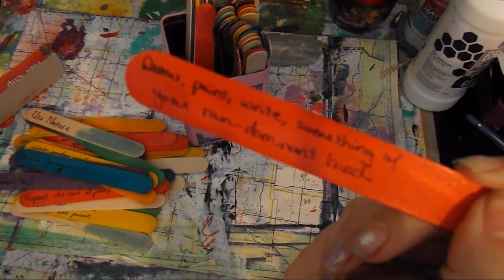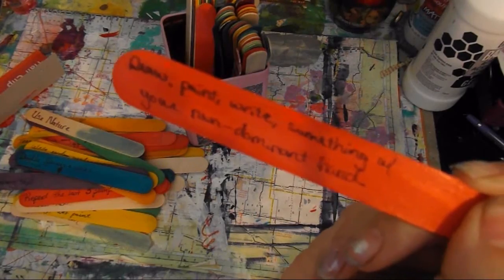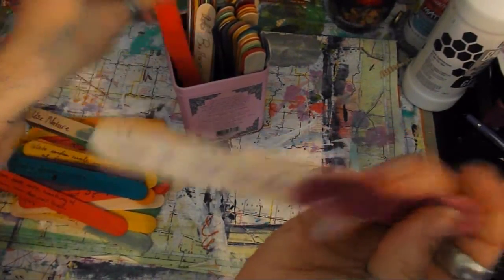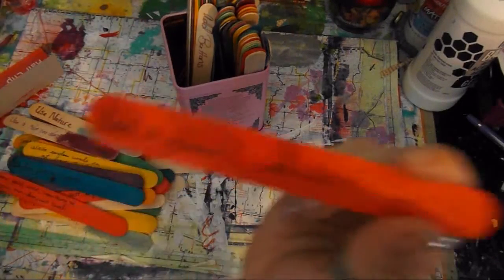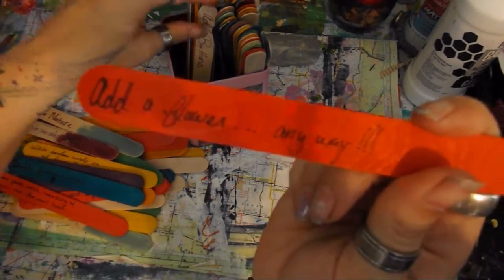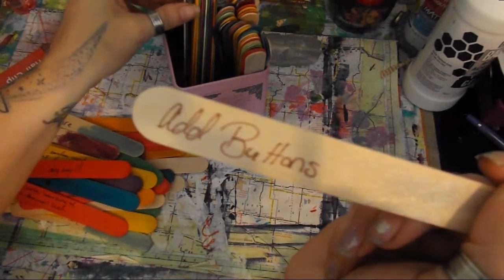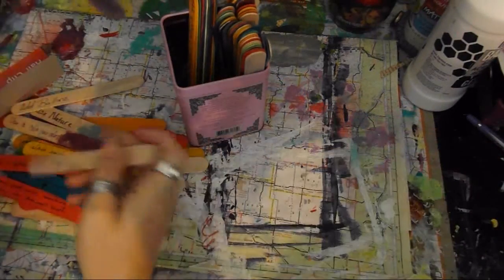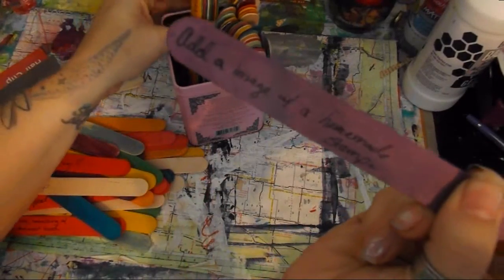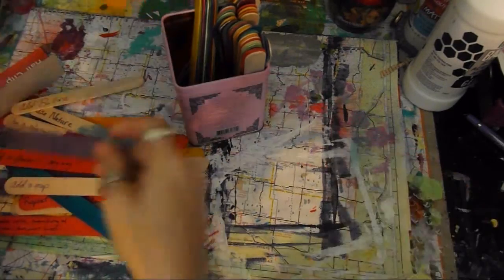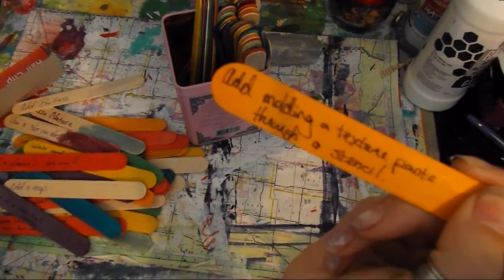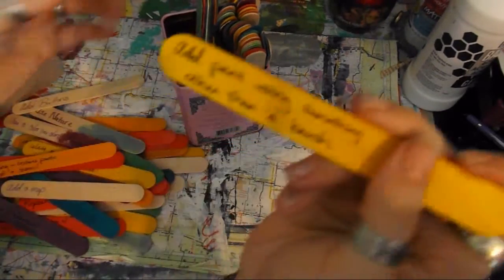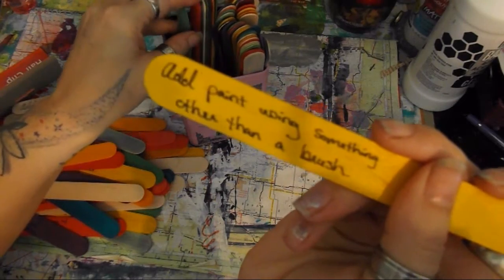Draw, paint, write something with your non-dominant hand. Use a color you don't like. Add a flower anyway. Add buttons. Add a map. Add an image with a homemade stamp. Add molding or texture paste through a stencil. Add paint using something other than a brush.